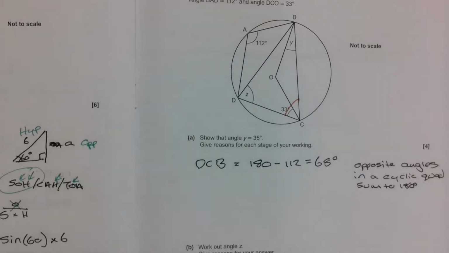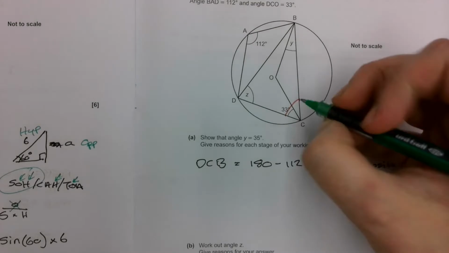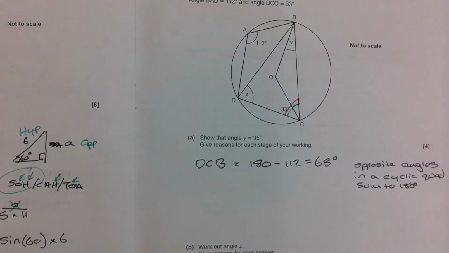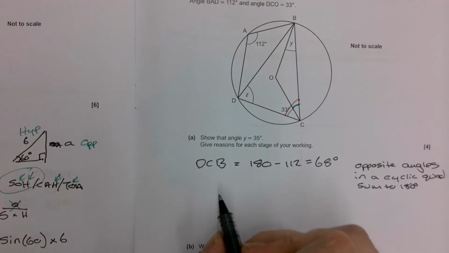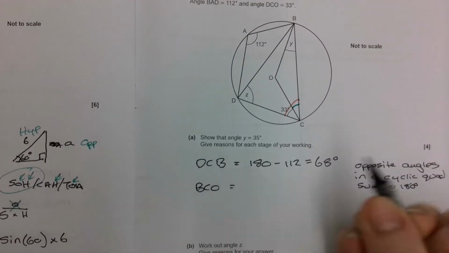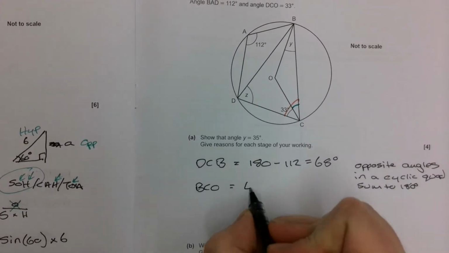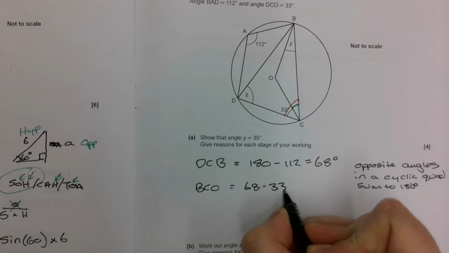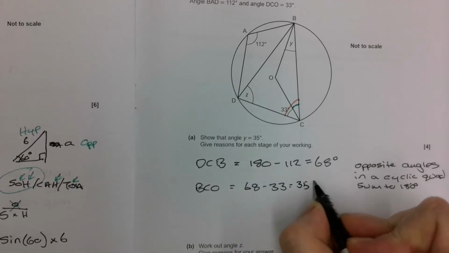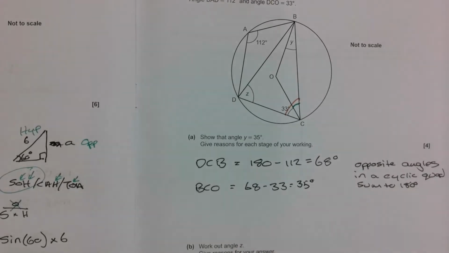Okay. Now, knowing that, we are going to work out this angle here, which is angle BCO, and that's going to be 68 minus 33, which is going to be 35 degrees.